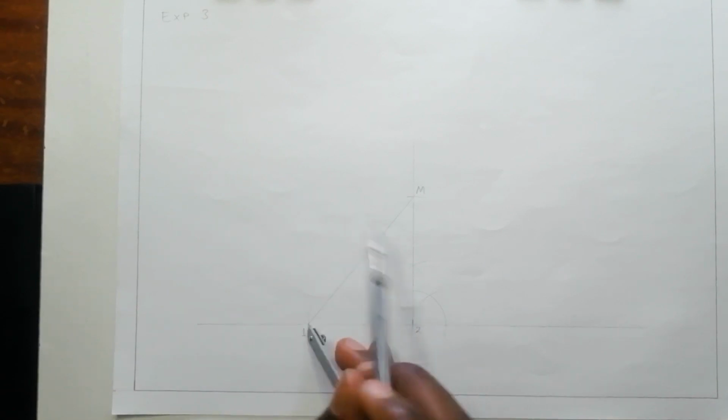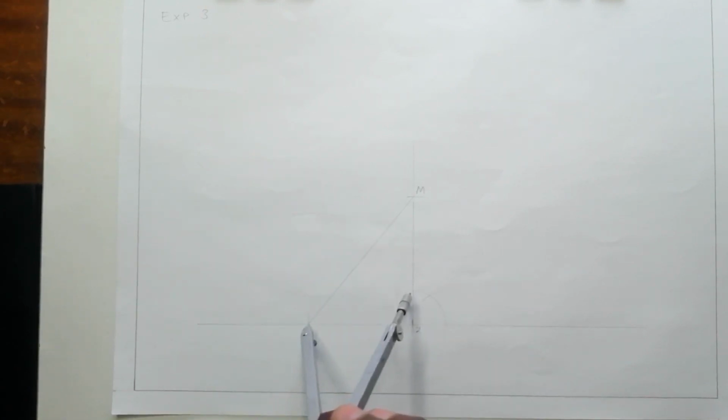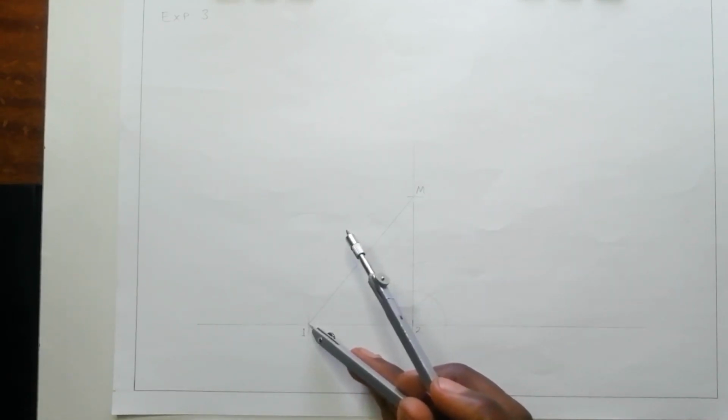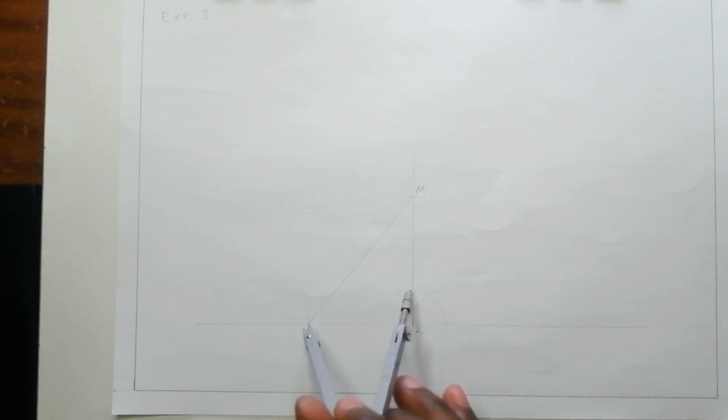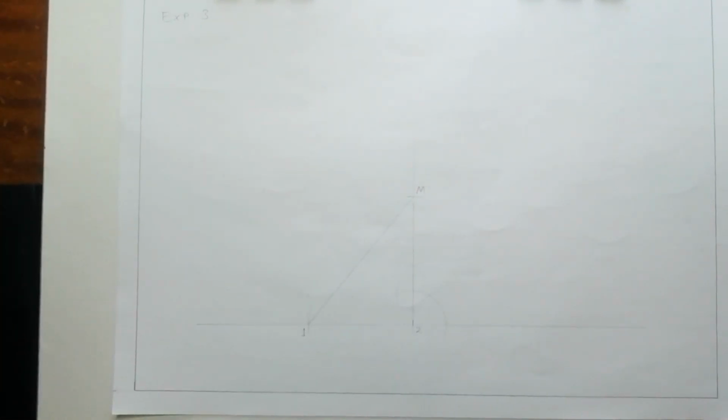To bisect, I stand at point 1 or M, open to a radius more than half. I've just realized if I pick this radius, the work won't be so clear. I'll have to make an arc on these lines that I drew. So remember, on the drawing instrument, it was important that you have a rubber, right?